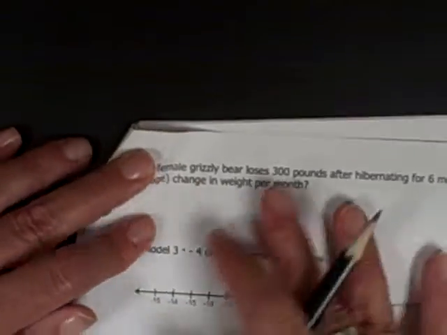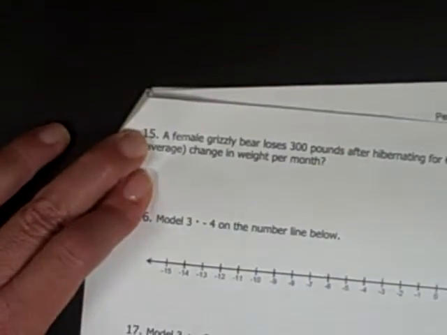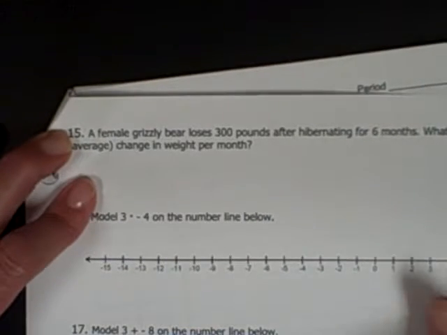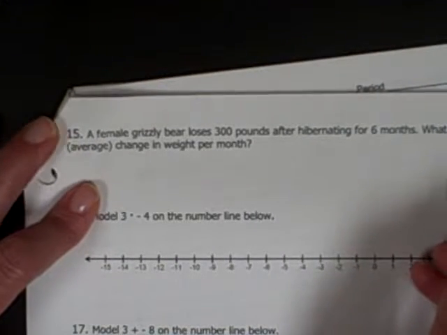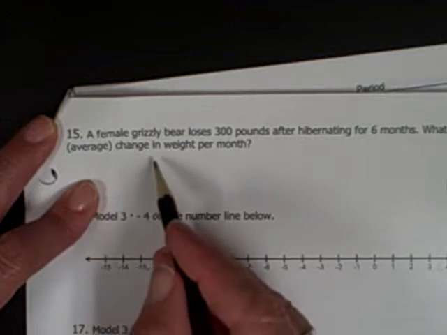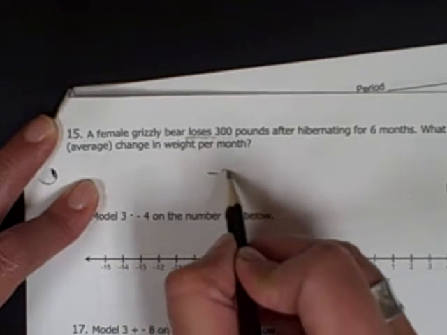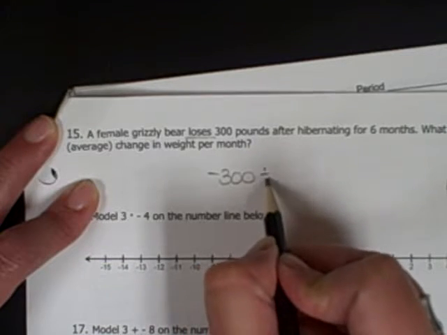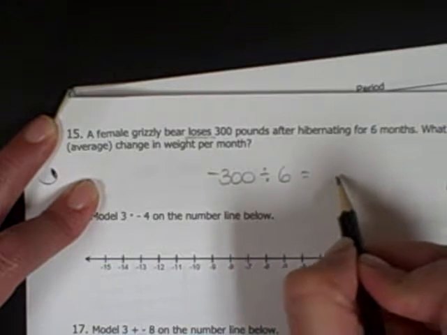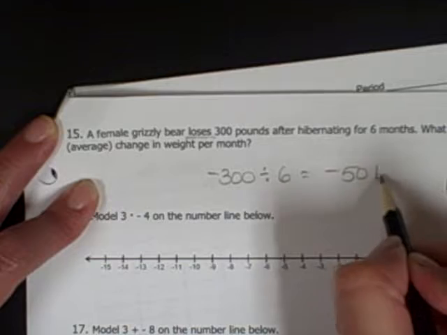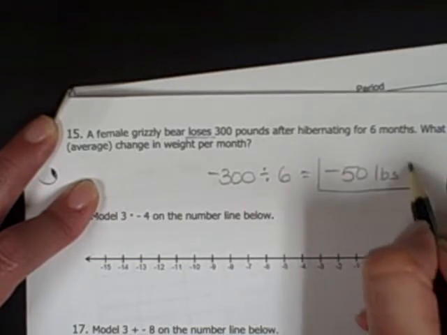Next page. A female grizzly bear loses 300 pounds after hibernating for 6 months. What is the mean or average change in weight per month? So loses 300 pounds would be negative 300 divided by 6 months. That's going to get you negative 50 pounds per month.